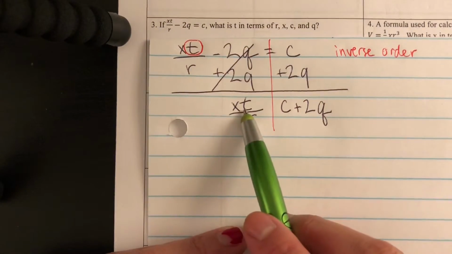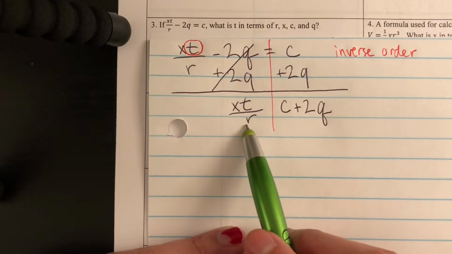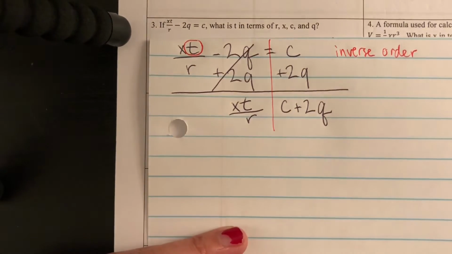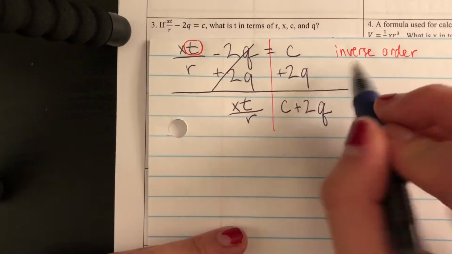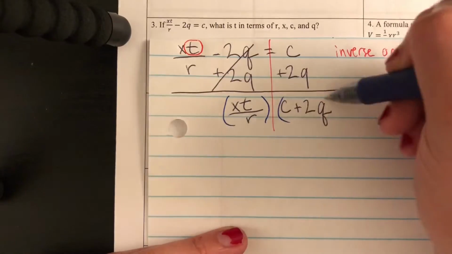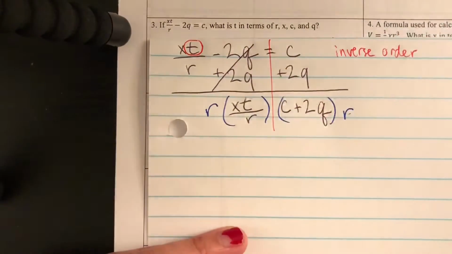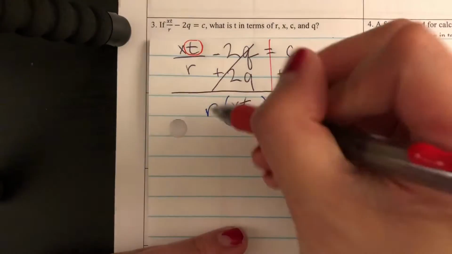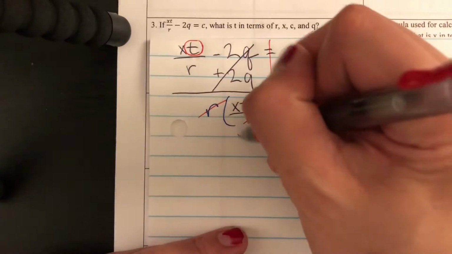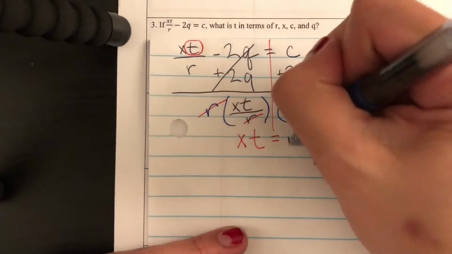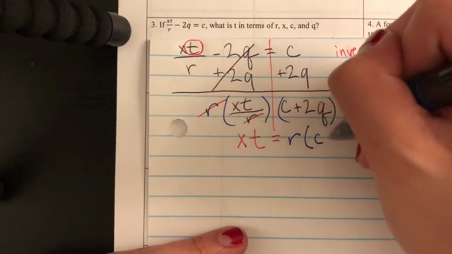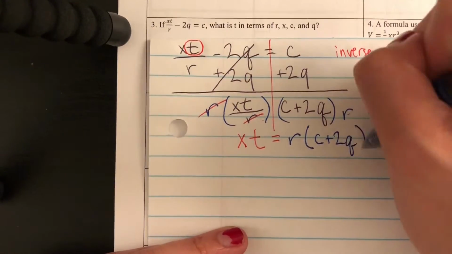Now t is being multiplied by x and then divided by r, so I need to go in inverse order. I'm going to take this divided by r and do the inverse, which is multiplication by letter r. I get to cancel these r's, leaving xt, and on this side I have r parentheses c plus 2q.